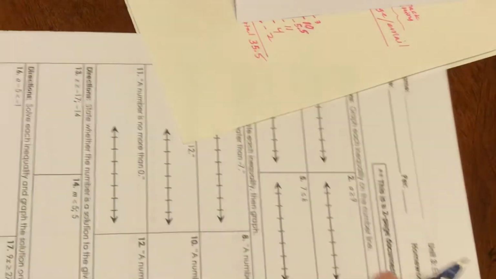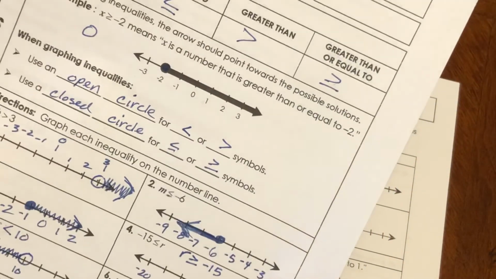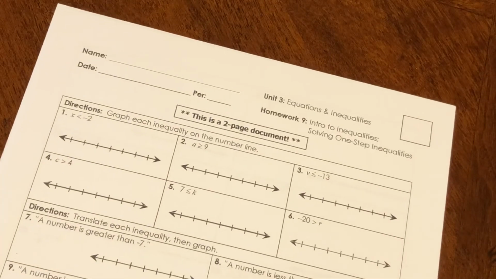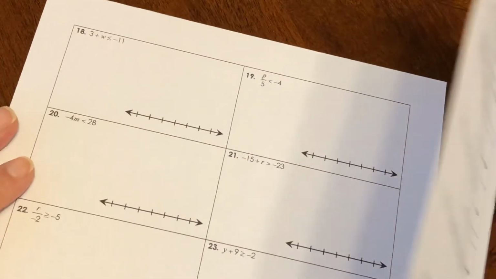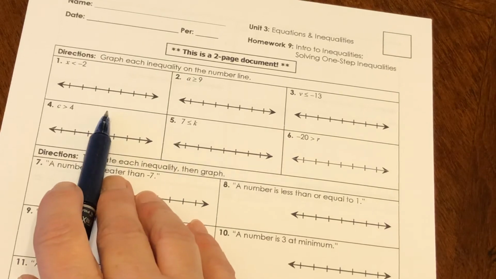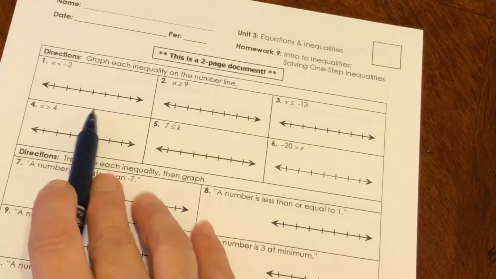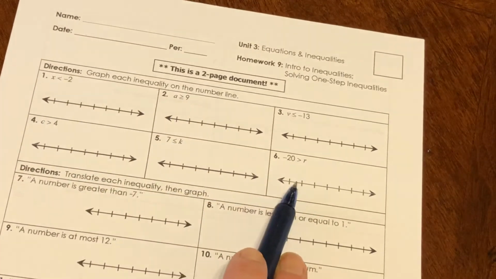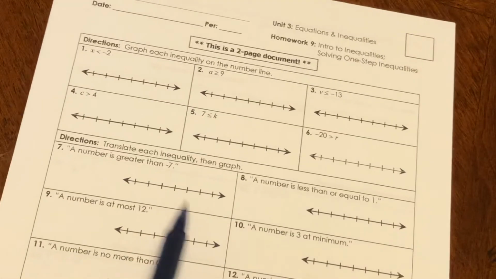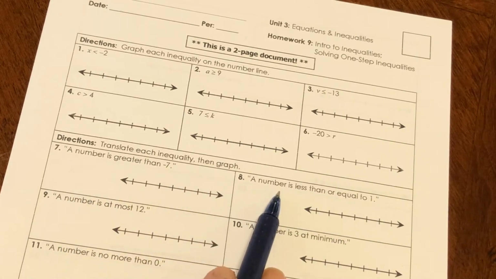Tell you what you're going to do for today. This was the second worksheet. This was 2 days of notes. And notice on here, this says this is a 2-page document. We're not going to do it all today. You'll be doing some of this for the rest of the week too. So for today, on this homework, you are going to do problems 1 through 6. And then I would like you to try number 7, 8, 9, and 10.